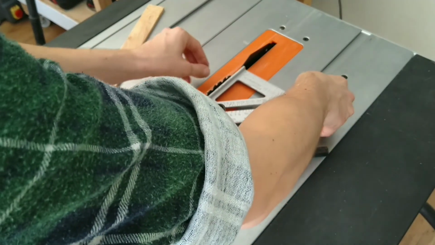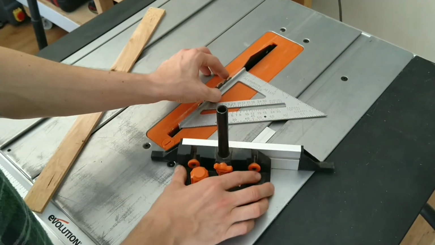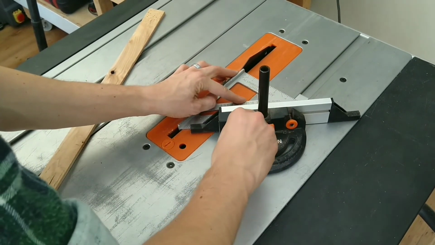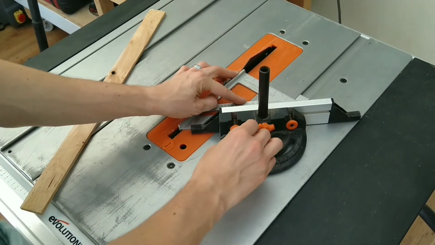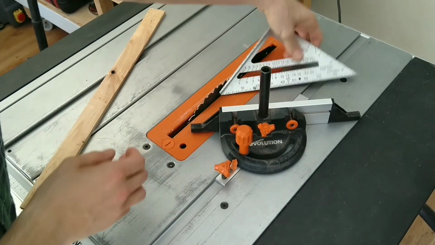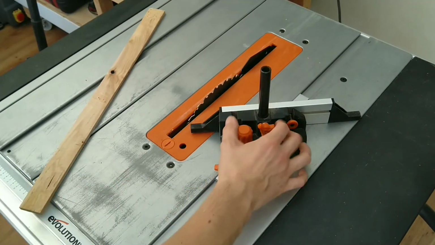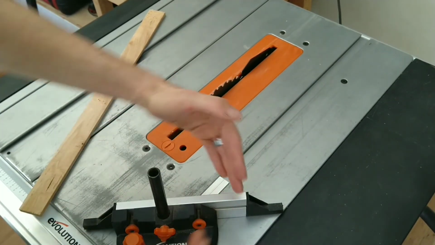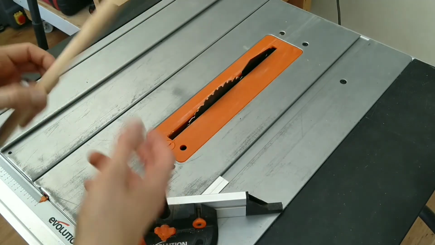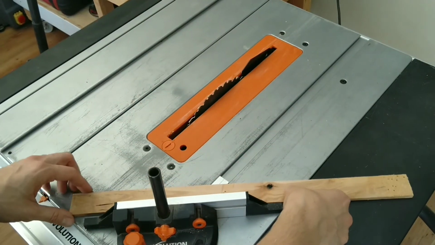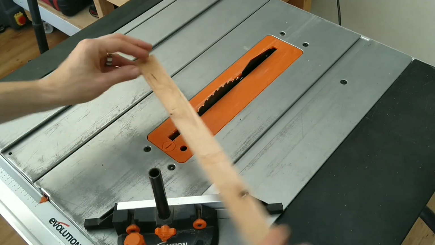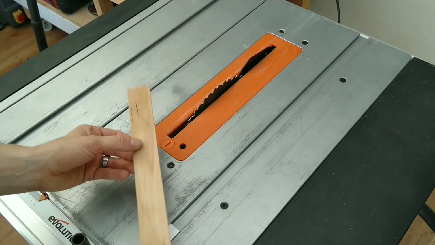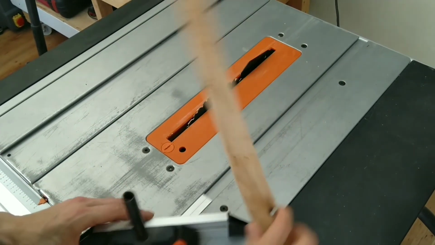So we put that up against the blade, bring that like that, and we tighten it down. And would you look at that, it's perfectly on the 45-degree mark. So there's no right or wrong way which way you turn the mitre gauge. I prefer doing it this way because if I tilted it the other way, then the wood would be going this direction and I'd have to bring the gauge way off the table for the wood to reach past the blade. So I'll do it this way.